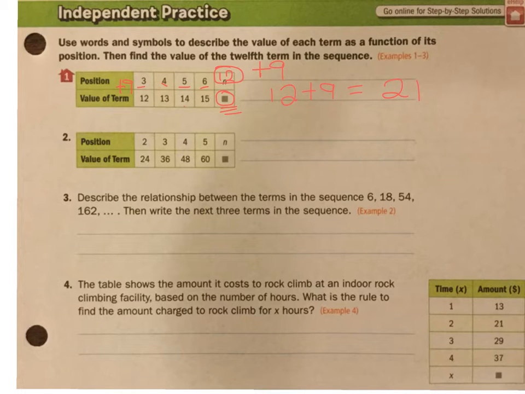Okay? Let's look at this next one. So I have 2. If I'm adding, it'd be adding 22. But when I add 22 to 3, that doesn't get me 36. So I would say this is probably a geometric sequence where you are multiplying. So 2 times 12 gets me to 24. 3, oh, I did a bad symbol here. I've got to change that.